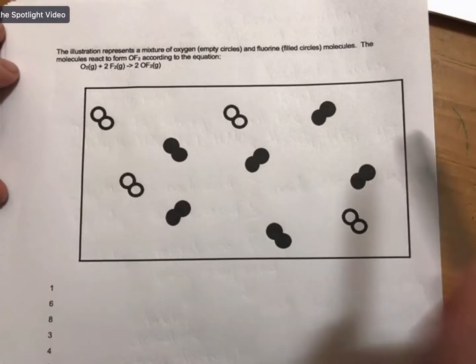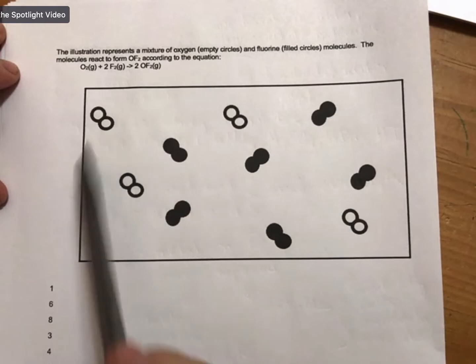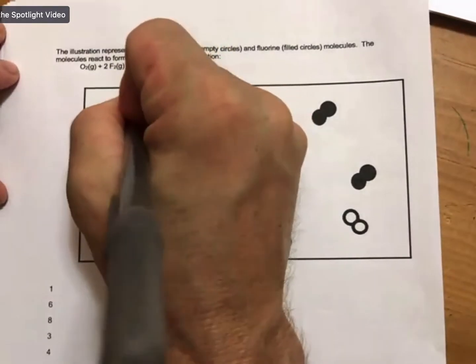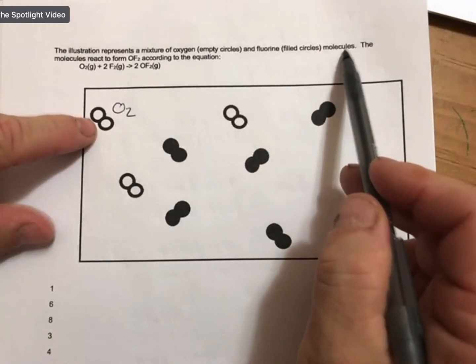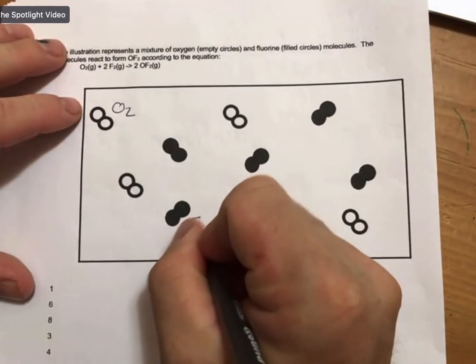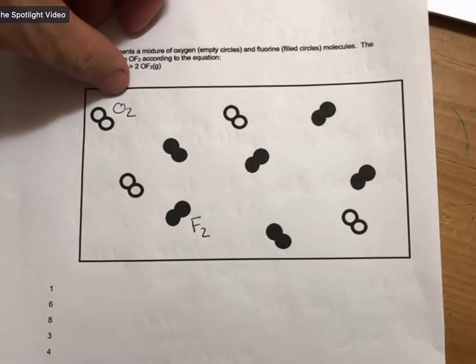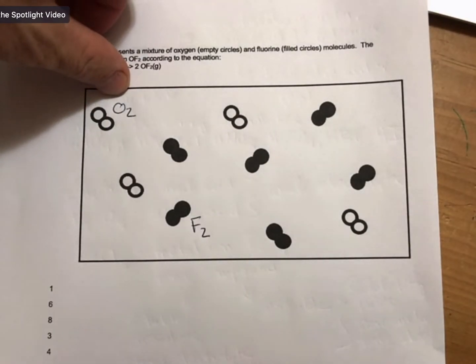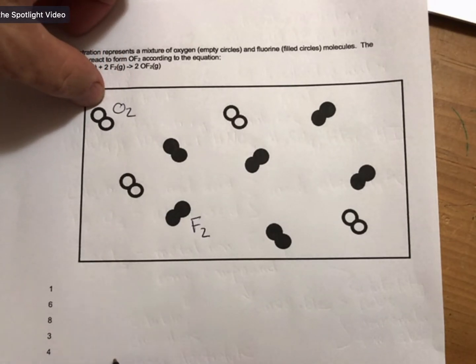And the question says, the illustration represents a mixture of oxygen, empty circles, so that's an O2, and fluorine, filled circles, molecules. And I'll note that oxygen is typically O2. It is diatomic, and so we're not surprised that oxygen, even though oxygen is the name, it has an O2.